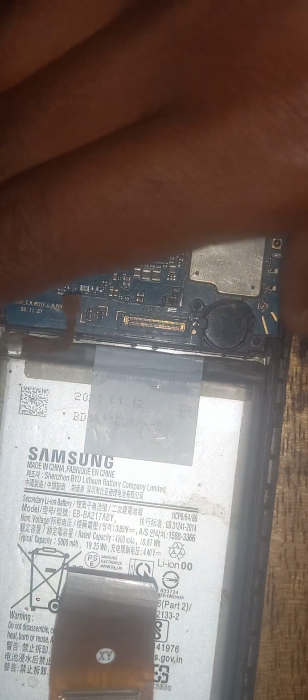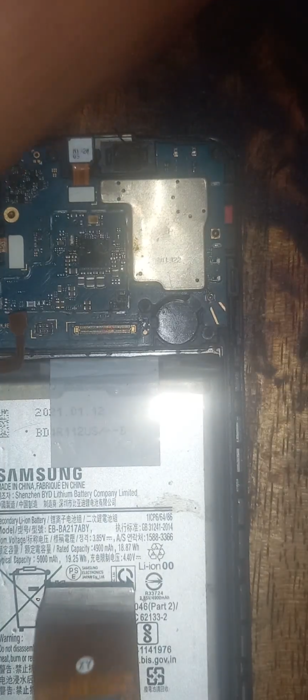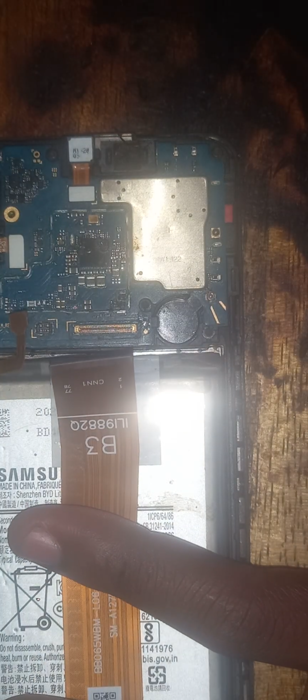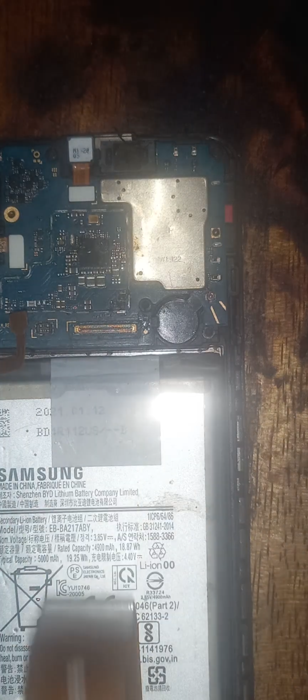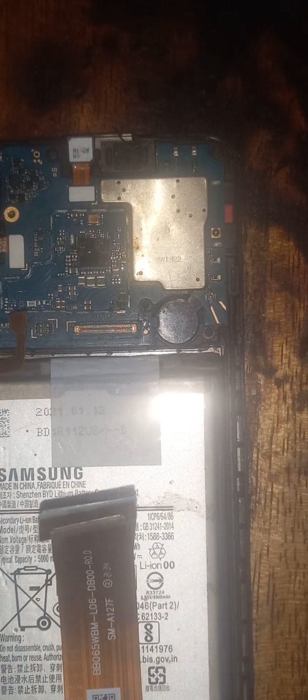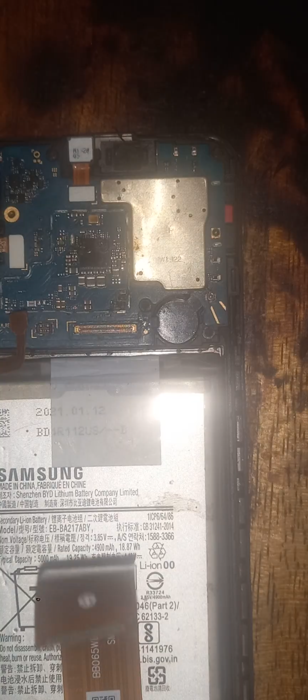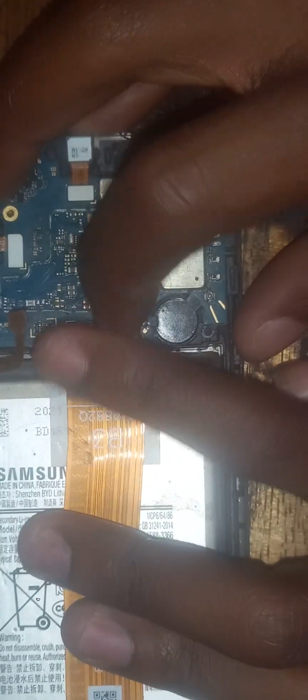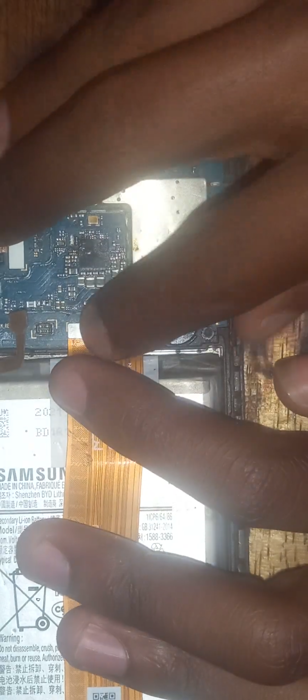So today we are having a Samsung A02, and as you can remember, the last video we talked about how to solve the issue of display lights in HMD X20. But right now there is also this one which is having the same problem.